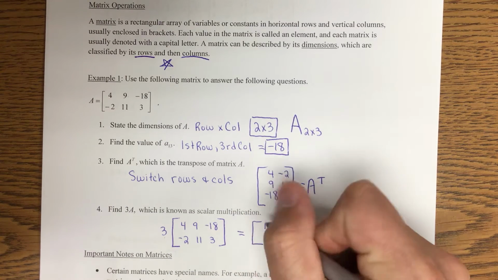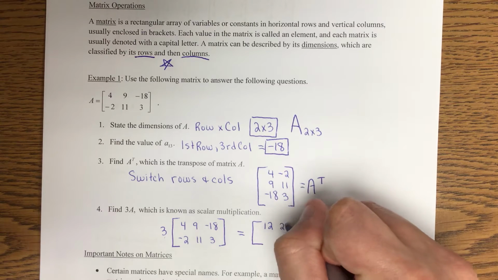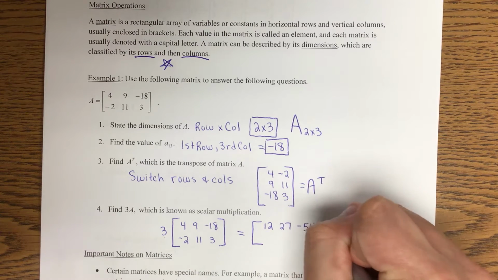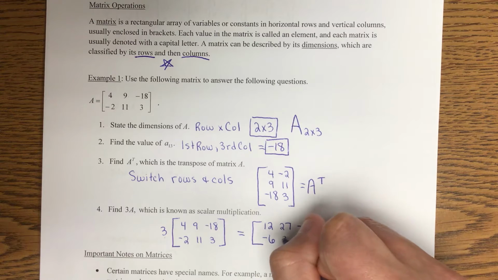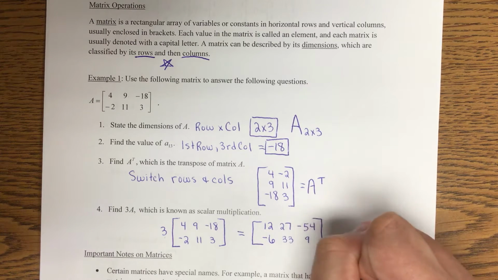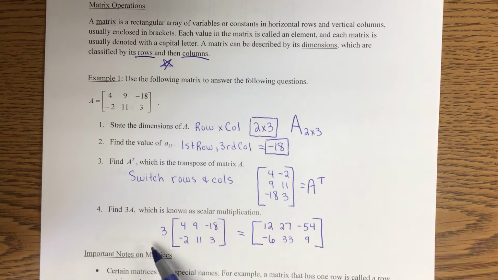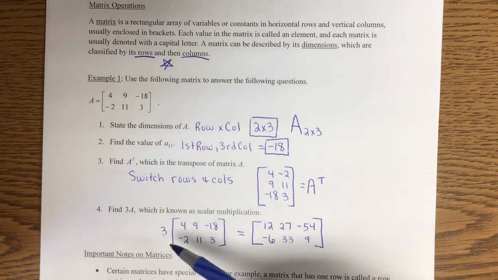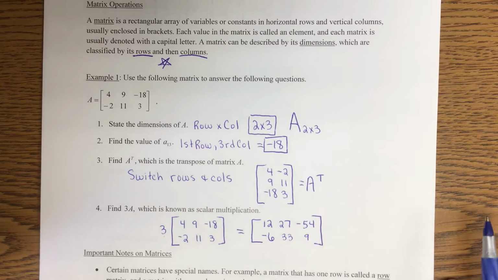So 3 times 4 would be 12, 3 times 9 is 27, and you get the idea. So scalar multiplication is where you take some constant value and you scale up or scale down depending on the values of your matrix. Here we're scaling up by a factor of 3.